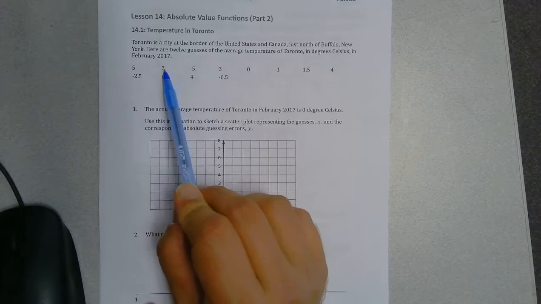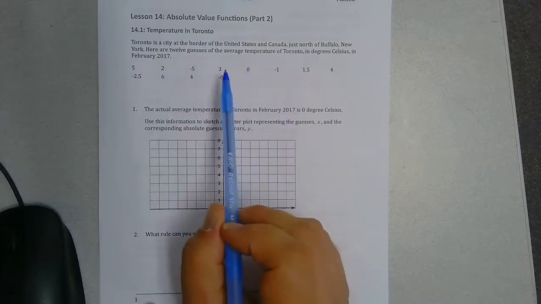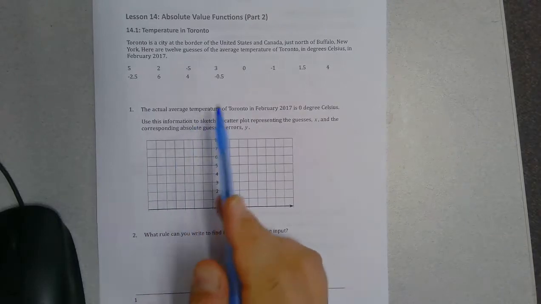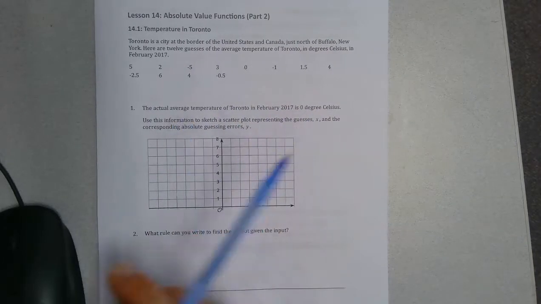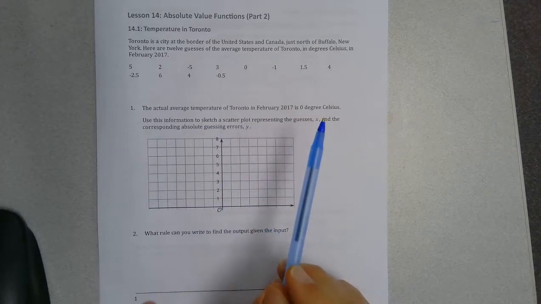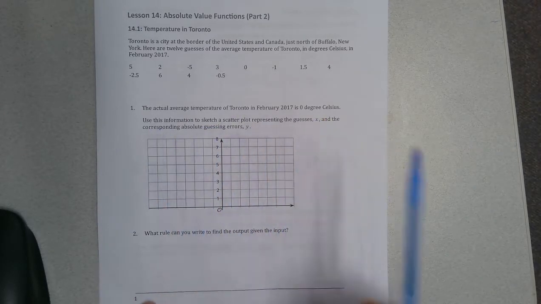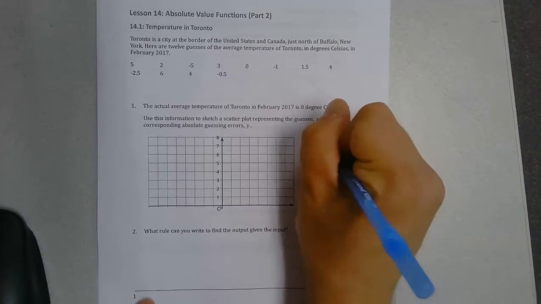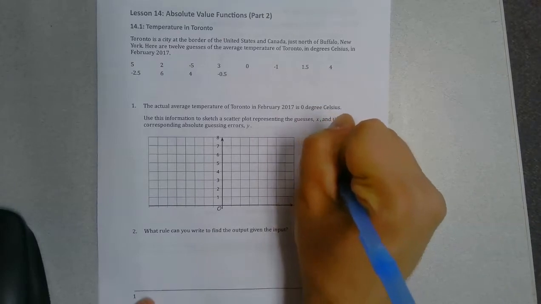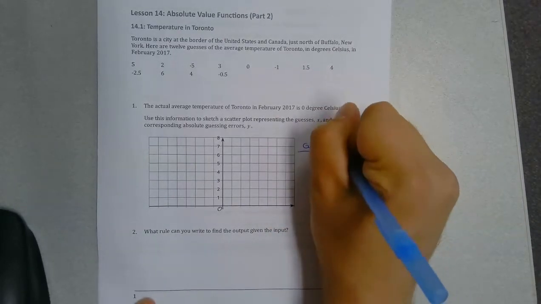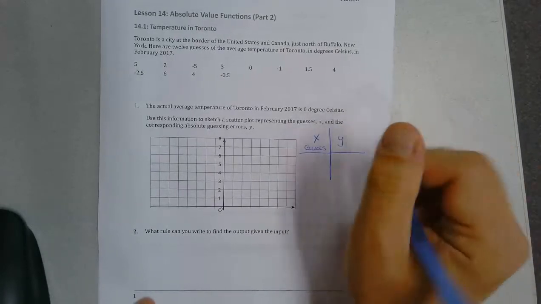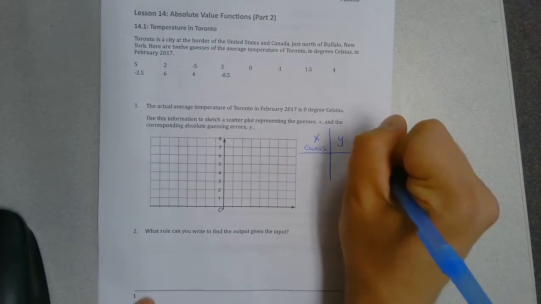So here are some guesses that people put for the average temperature. One guess is 5, 2, -5, 3, 0, -1, and so on. The actual average temperature is 0. We're going to use this information to sketch a scatter plot representing the guesses x and the absolute guessing error. So x is going to be our guess, and y is going to be our absolute guessing error.